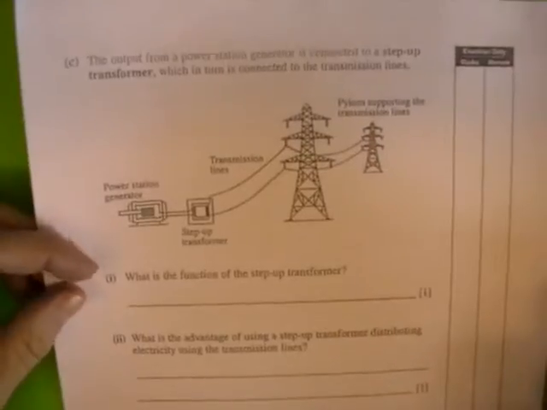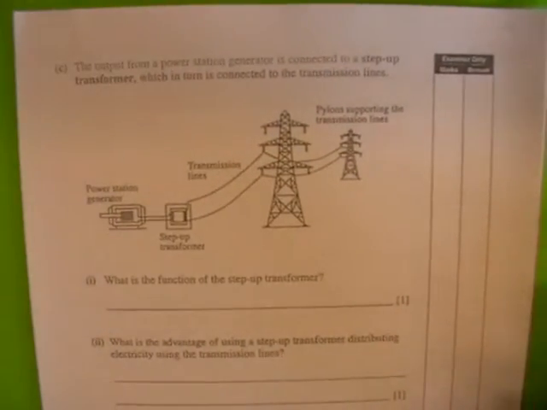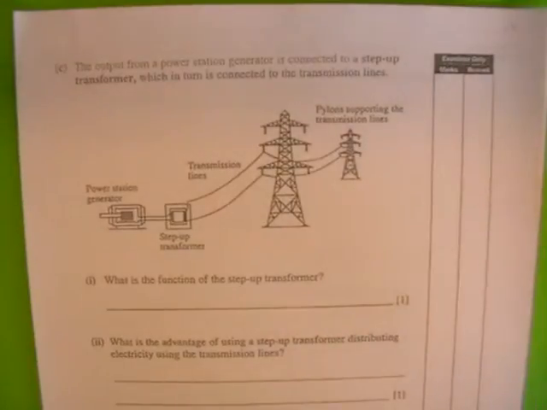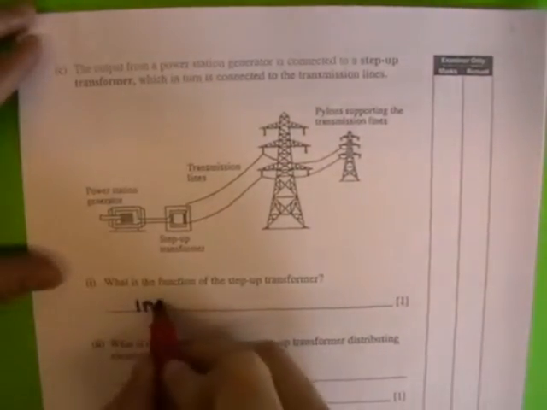Question, or part C of this question. The output from a power station generator is connected to a step-up transformer, which in turn is connected to the transmission lines. What is the function of the step-up transformer? What's it there to do? It's there to increase the voltage.